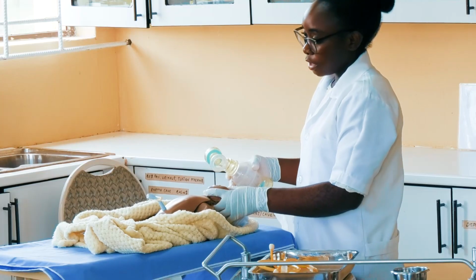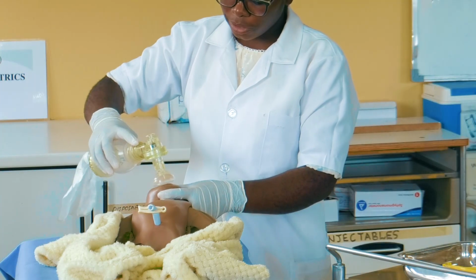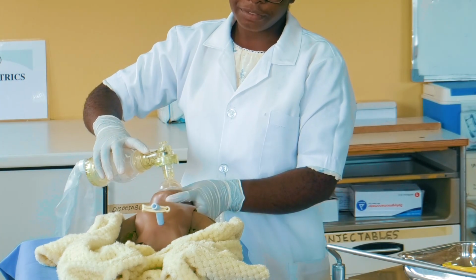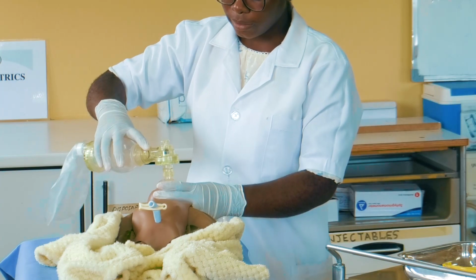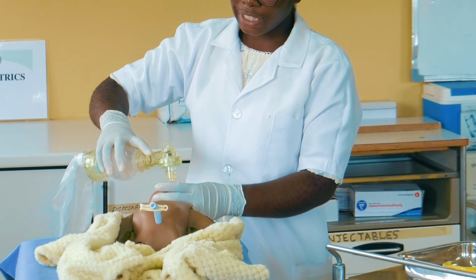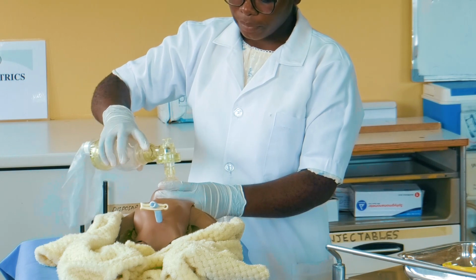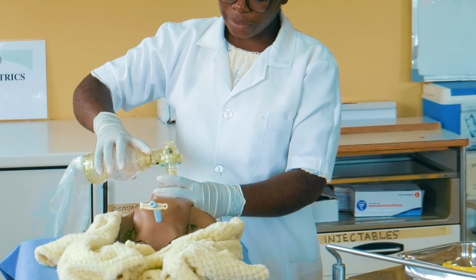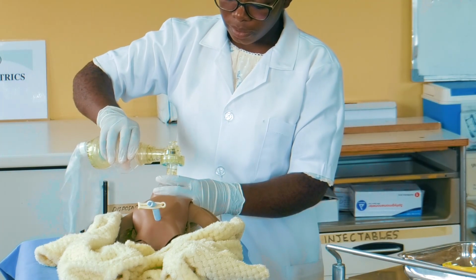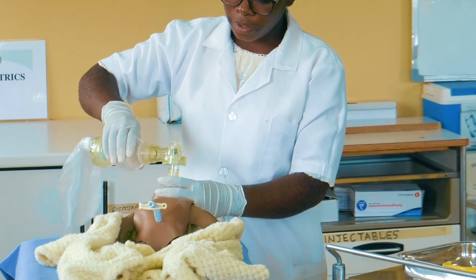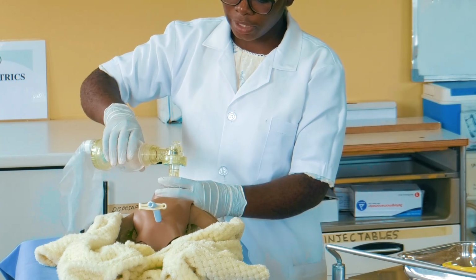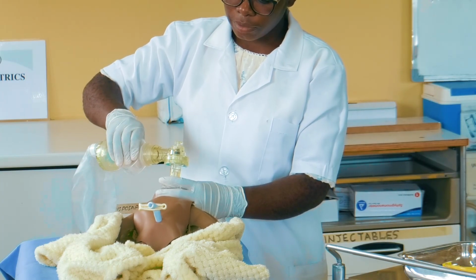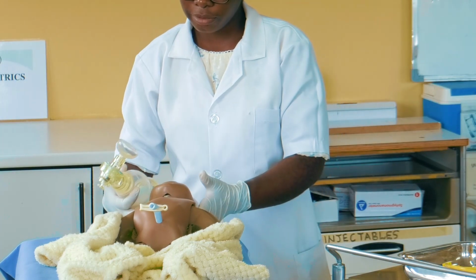Check if you have positioned the baby well. Check if you have positioned the mask well on the baby, as you are now ready to give 15 ventilations on this baby. So you are giving it in 30 seconds, 1 ventilation per 2 seconds. So you are going to count 1, 2, 3, 4, 5, 6, 7, 8, 9, 10, 11, 12, 13, 14, 15. Okay, so we've done 15.